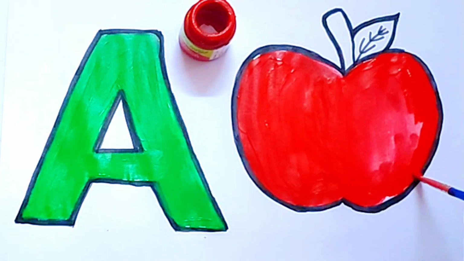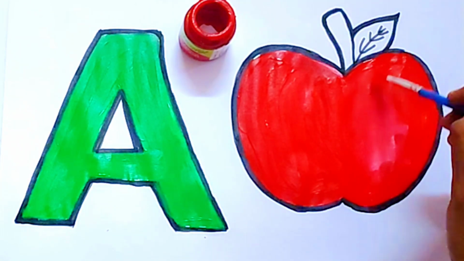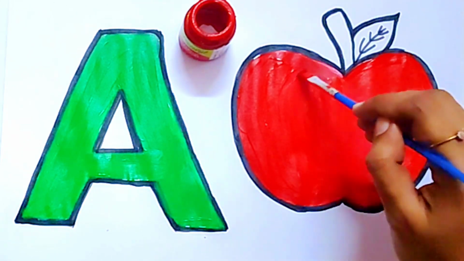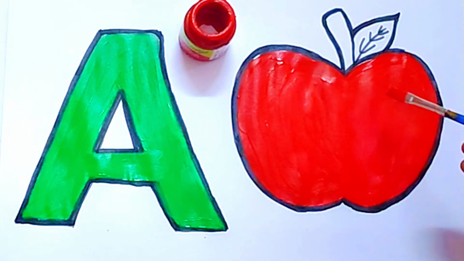The child takes the nurse. The nurse takes the cow.